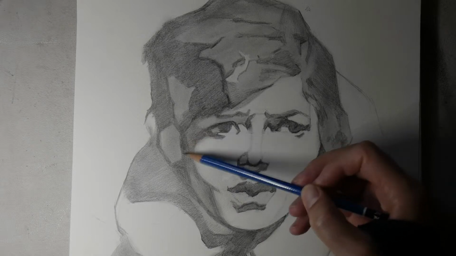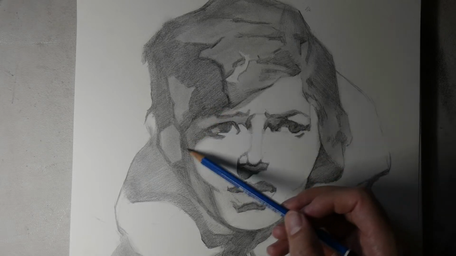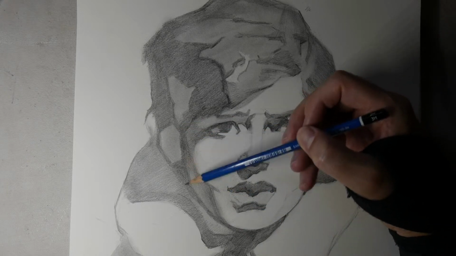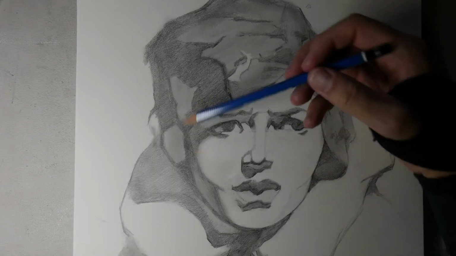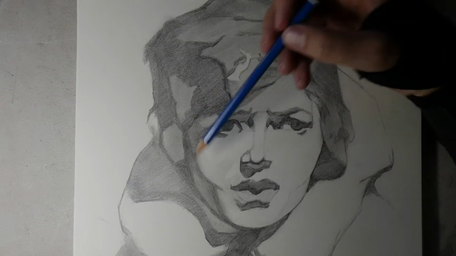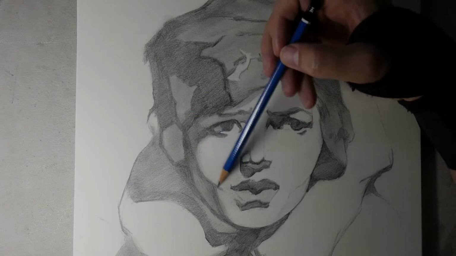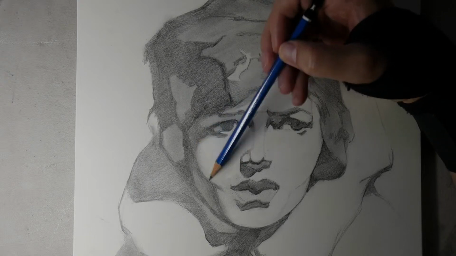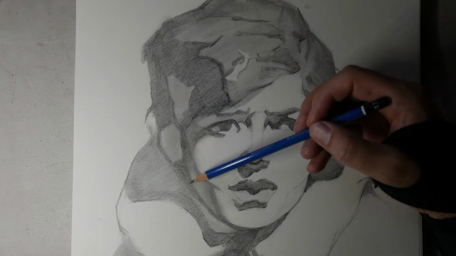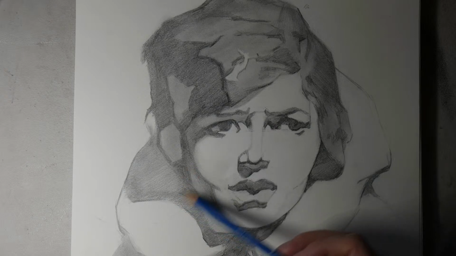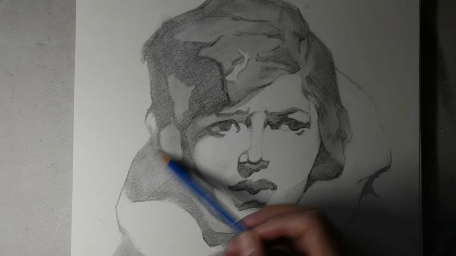And coming in here with that very hard pencil just helps clean up some of the shadows as well too. So again, I'm just going to put a nice glaze over this.